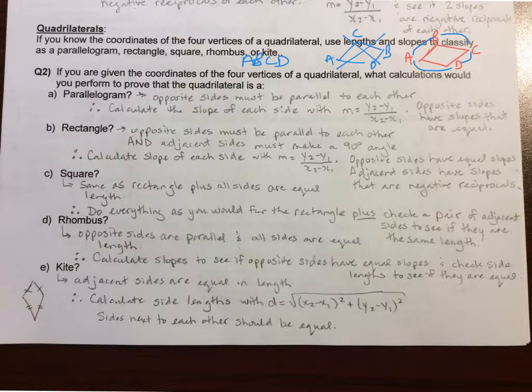Okay, so question 2: if you're given the coordinates of the four vertices of the quadrilateral, what calculations would you perform to prove that the quadrilateral is a parallelogram? So we know for a parallelogram that opposite sides must be parallel to each other.